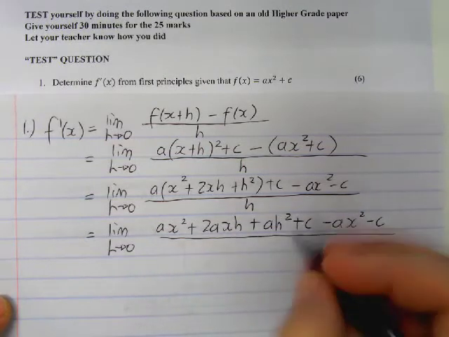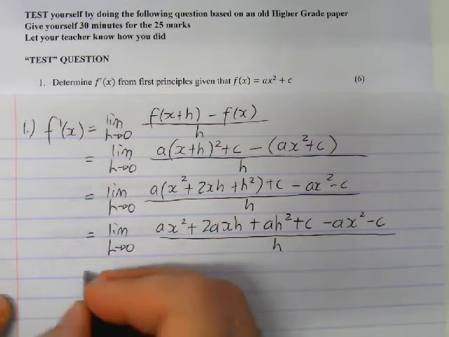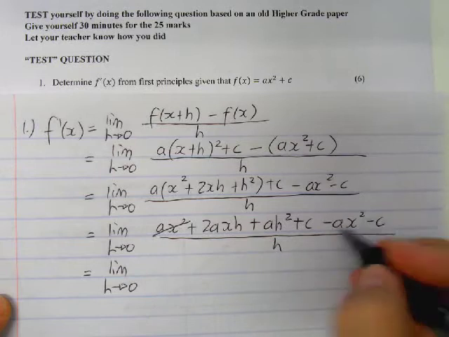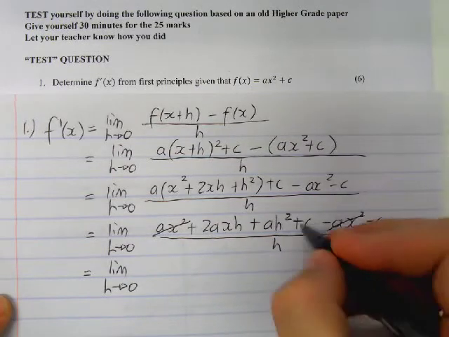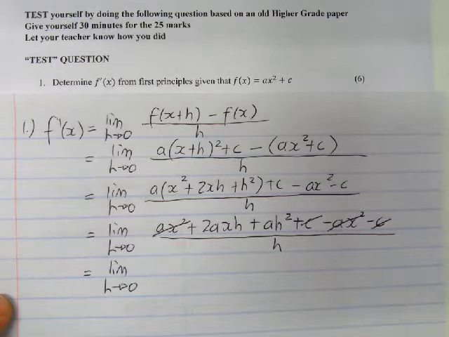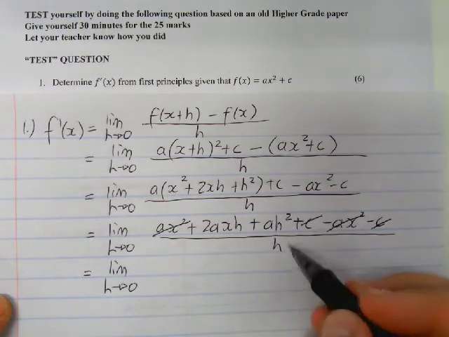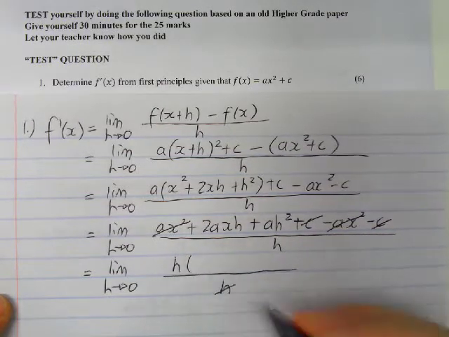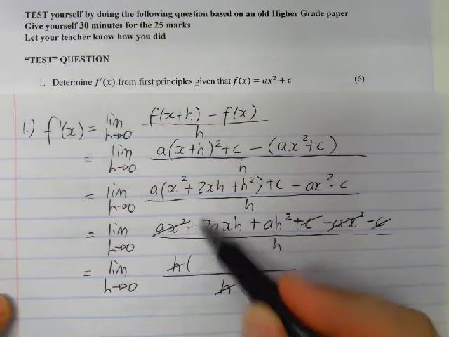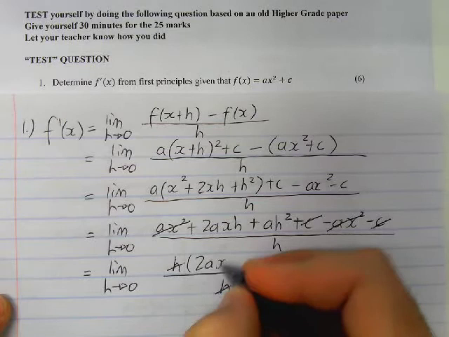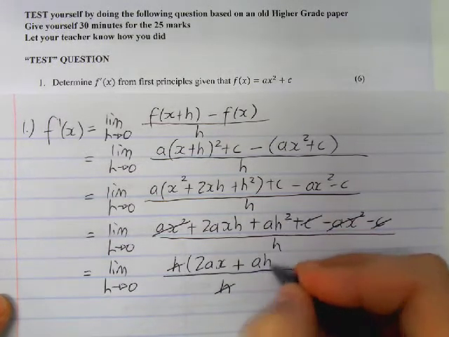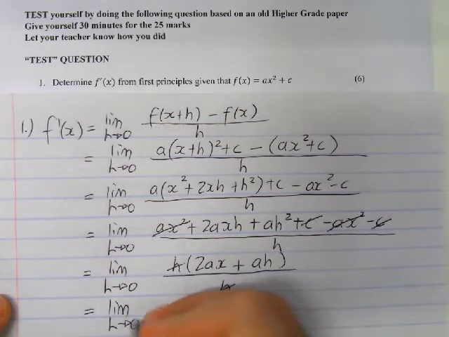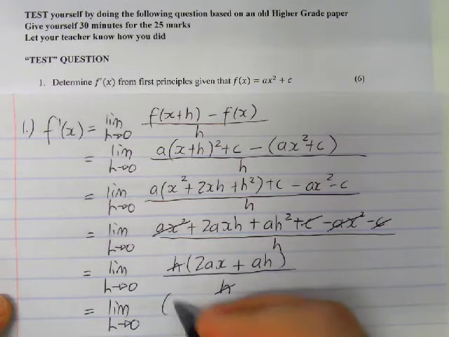Okay, all over h. Okay, at this point we're going to be able to cancel some things. So we rewrite our limit as h approaches 0. I can cancel my ax squareds because they've cancelled each other out. I can cancel the c's because they've cancelled. Right, so what is left? At the same time, by the way, I'm going to be able to take out an h from my numerator in order to cancel with the h that's lying at the denominator. So what have I taken out? I've taken out an h. What's left? 2ax, and what's left here? ah is left.